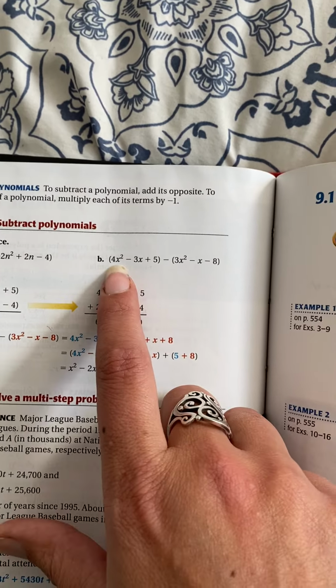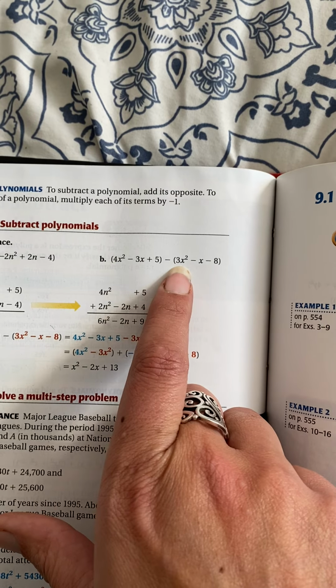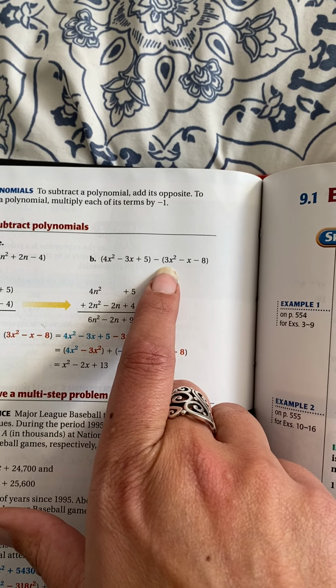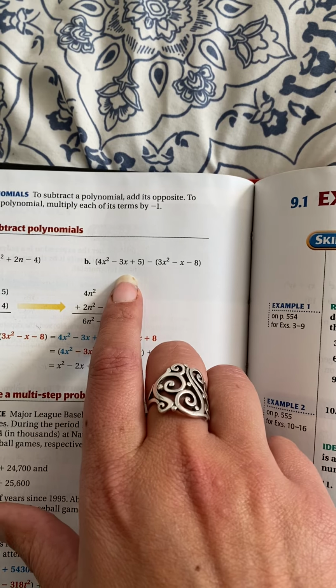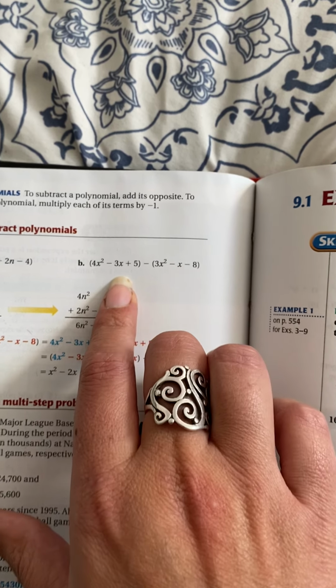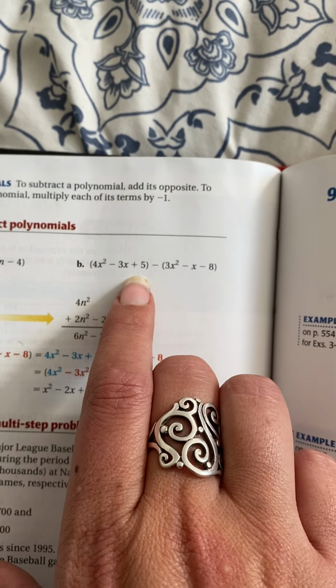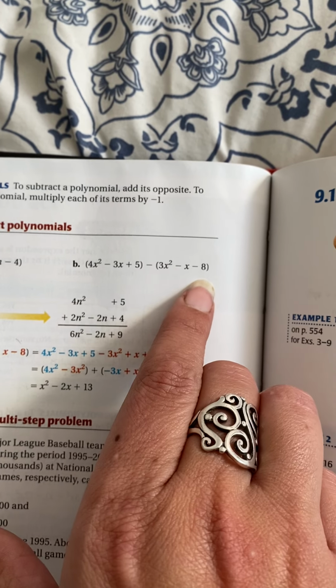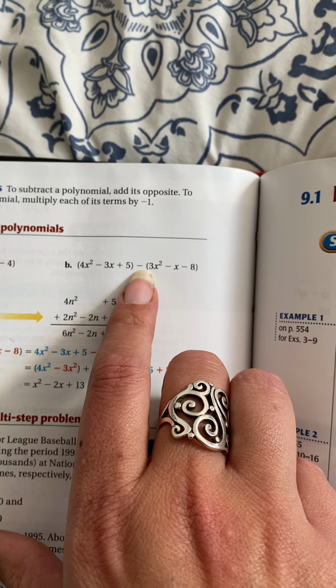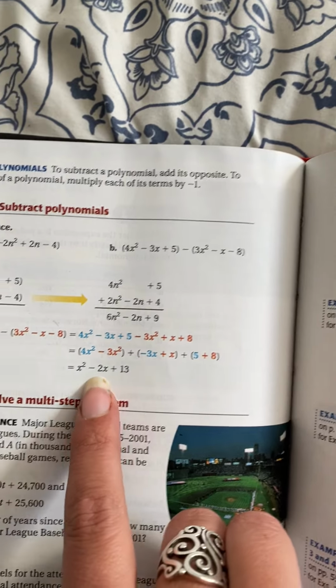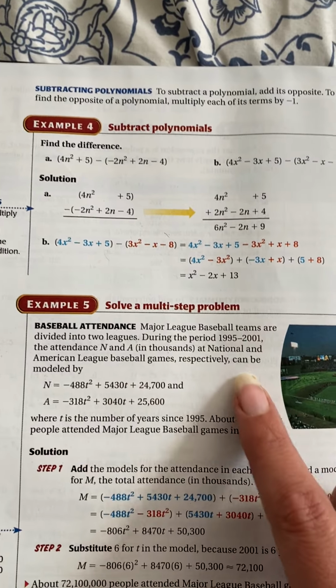This one similar. 4x squared minus 3x squared is going to just be now x squared. Minus 3x plus x is going to be minus 2x. And plus 5 plus 8 is going to be plus 13. So x squared minus 2x plus 13.